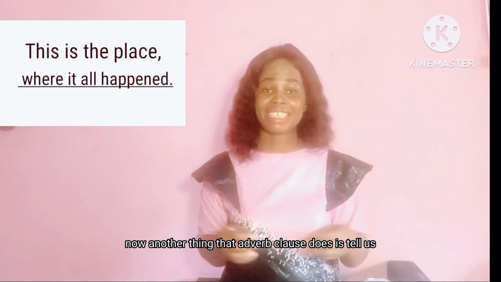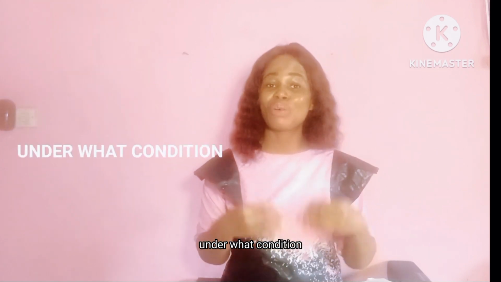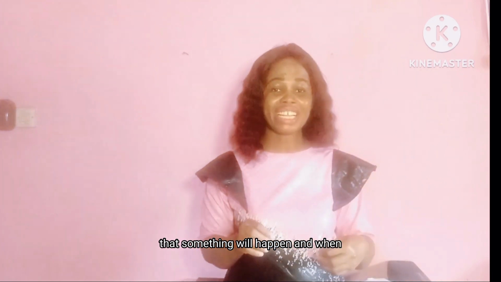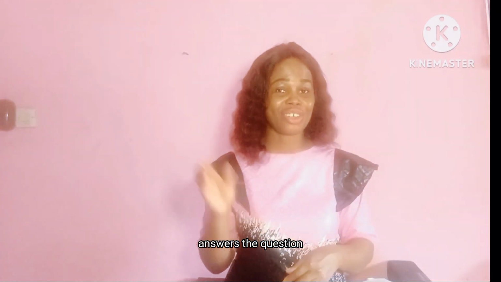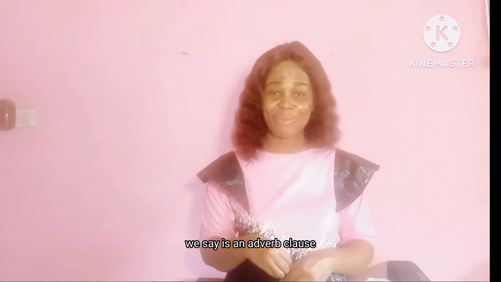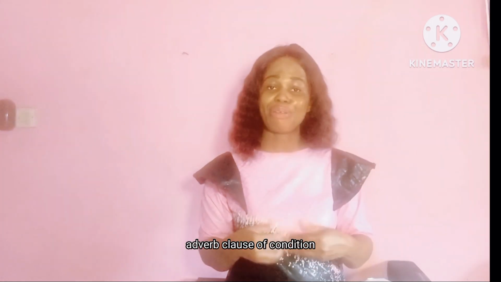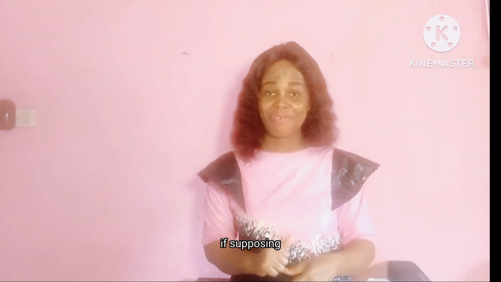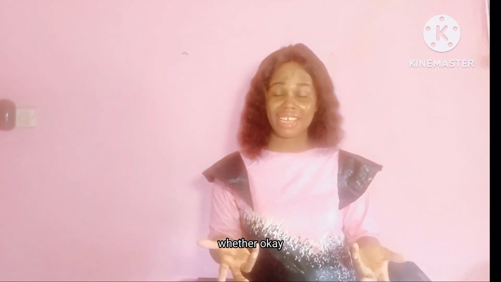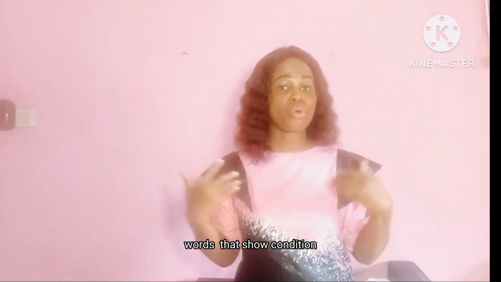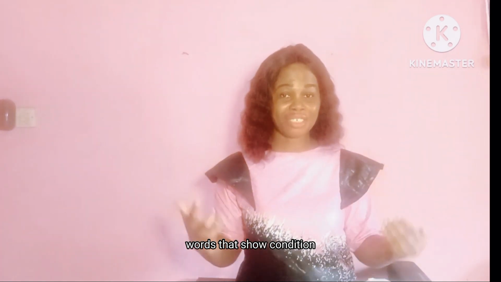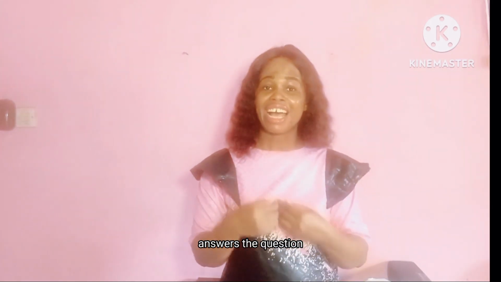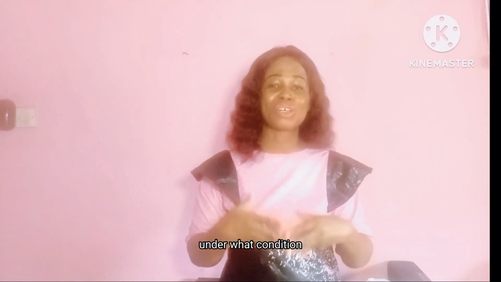Okay, now another thing that an adverb clause does is to tell us under what condition something will happen. When an adverb clause answers the question under what condition, it is called an adverb clause of condition. An adverb clause of condition begins with words like unless, if, supposing, whether. Words that show condition for something to happen. So an adverb clause of condition answers the question under what condition.